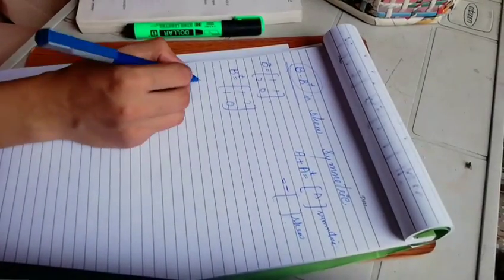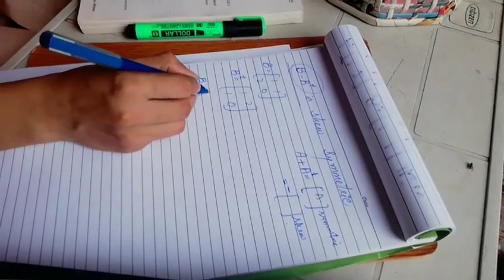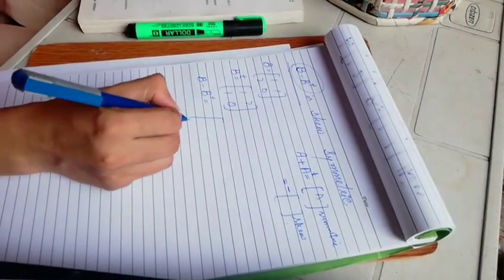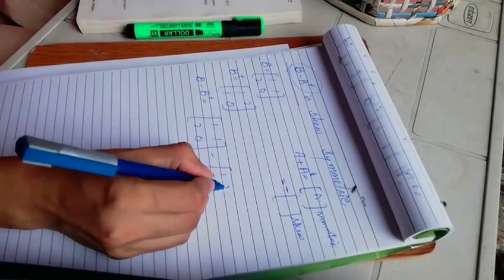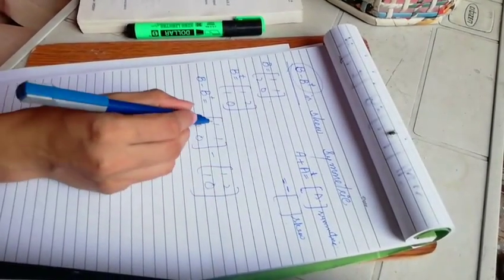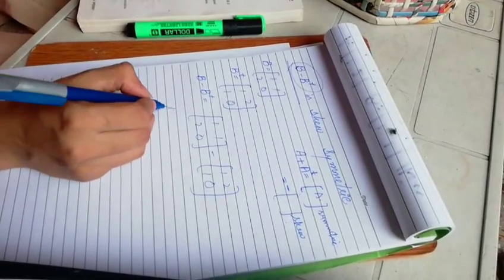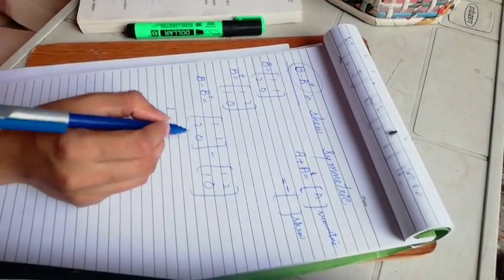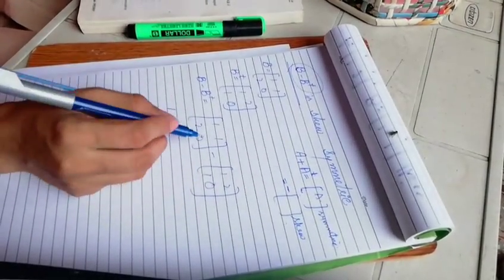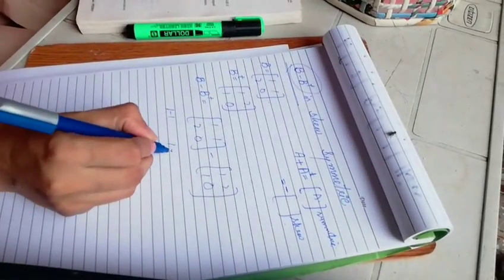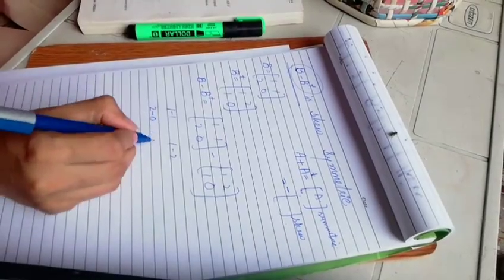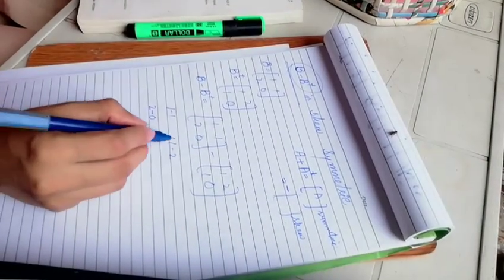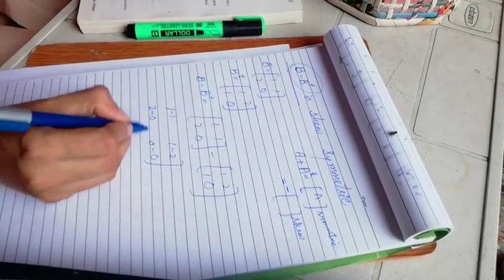B minus B transpose equals [1 1; 2 0] minus [1 2; 1 0]. Okay students, subtract these two matrices from each other: 1 minus 1, 1 minus 2, 2 minus 1, and 0 minus 0.